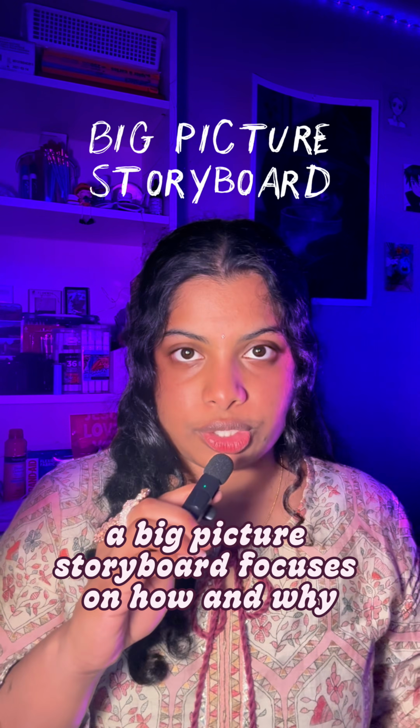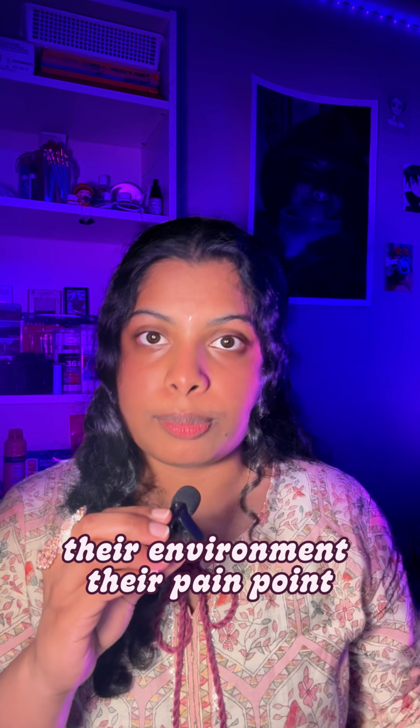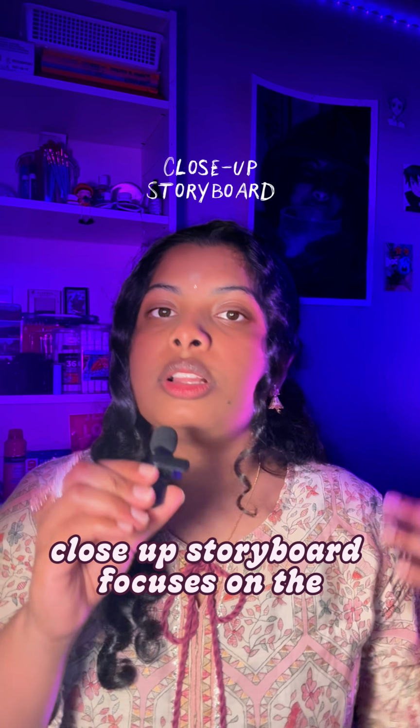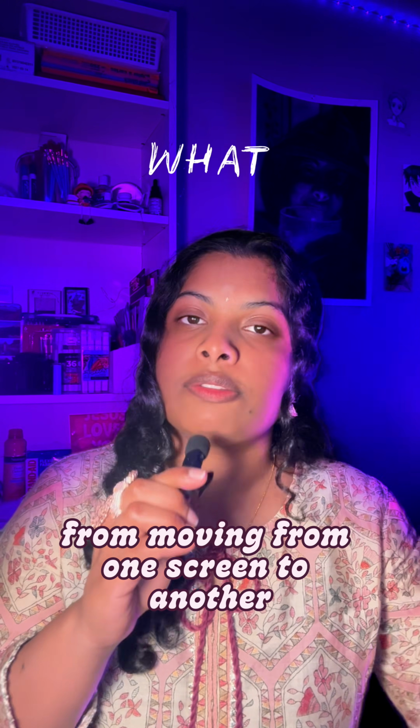There are 2 types. A big picture storyboard focuses on how and why. So their emotional journey, their environment, their pain point, and how your design changes their situation. A close-up storyboard focuses on the what. What happens on each screen and what the user does moving from one screen to another.